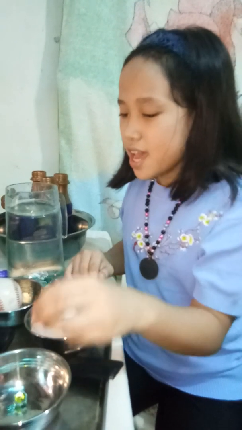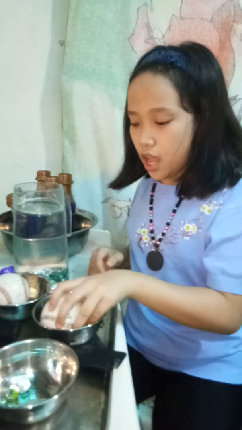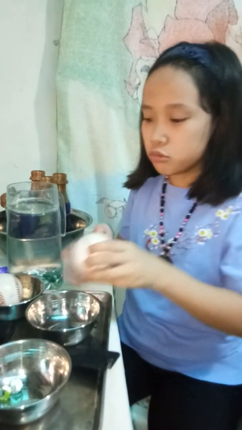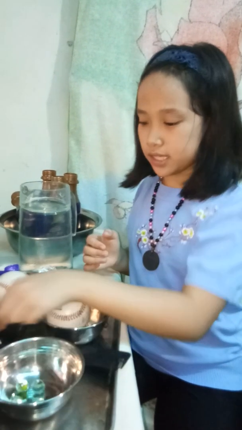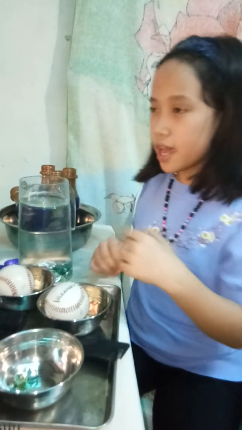Okay, so there's also pressure in this thing. That's why some heavy objects float. Some light objects float, and some others like these sink. And we call that the mass per volume, or in short, the density, the specific gravity of an object. Okay, so that's the whole experimentation of buoyancy.